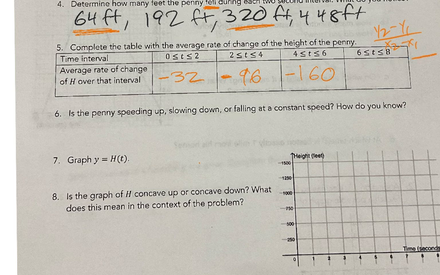So let's just work this one all the way out. You don't have to do this if you understand what we're doing. What is Y2 here? So at 8 seconds, what was the height? 226. Minus, at 6 seconds, what was the height? 674. Over X2 is 8 minus X1 is 6. Right? You okay with how I came up with that? Average rate of change from 6 to 8.